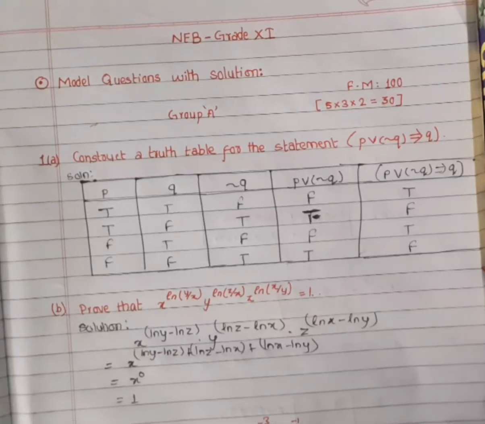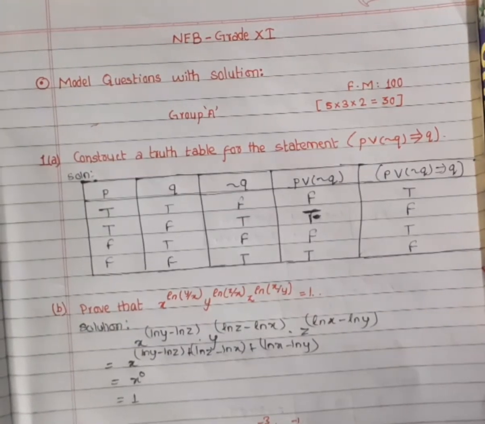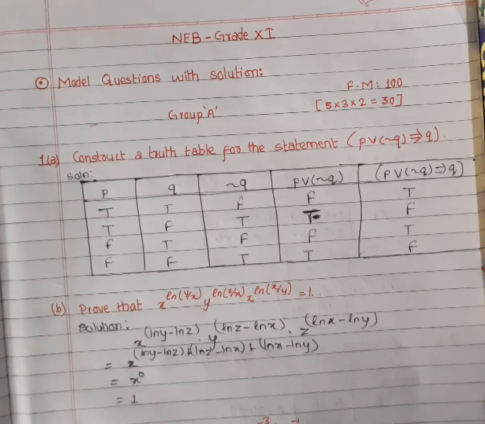Okay, friend, today I'm going to provide the NEB model question of grade 11 with its solution. You can see it here. I'm providing the model question with the solution, and the full mark is 100.